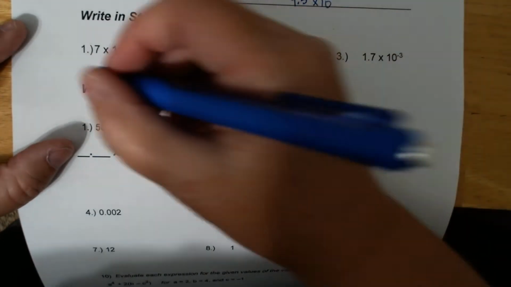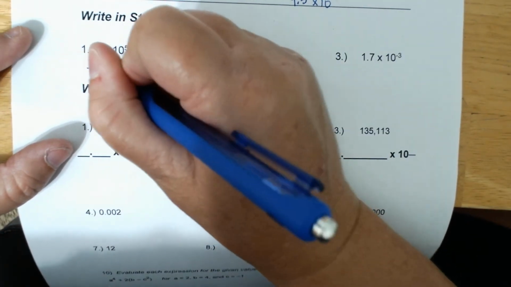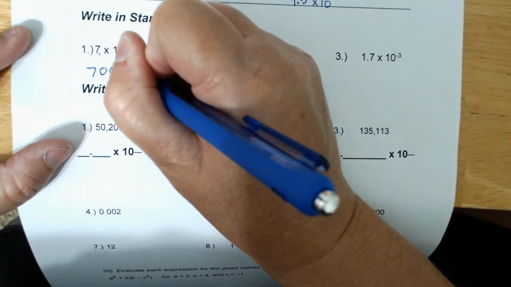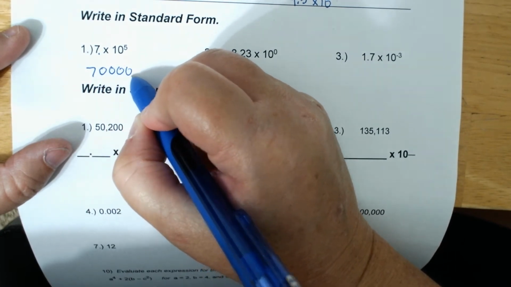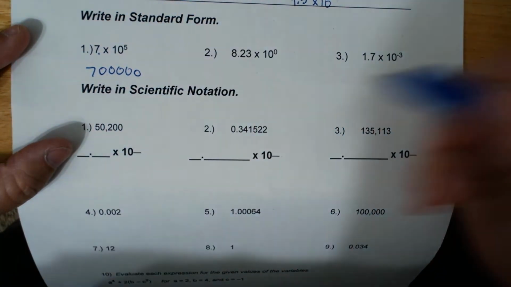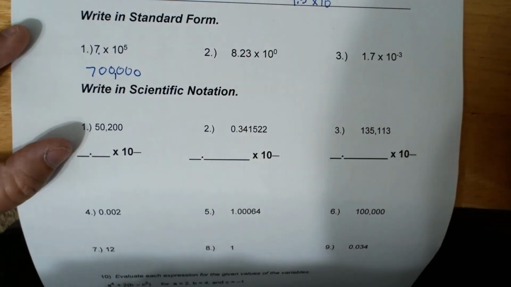Write in standard form. The decimal is here, 7.1, 2. I count 1, 2, 3, 4. Oh, need another one. So then I come back and put the commas.